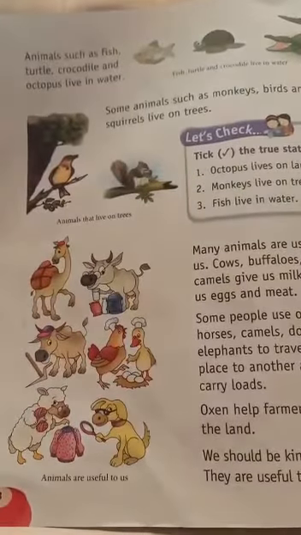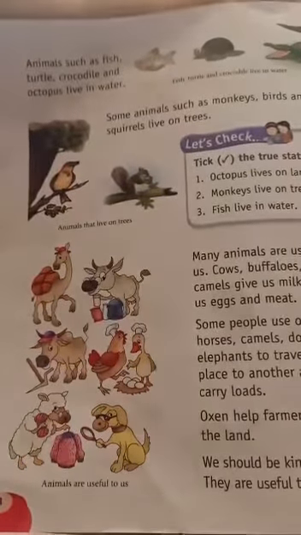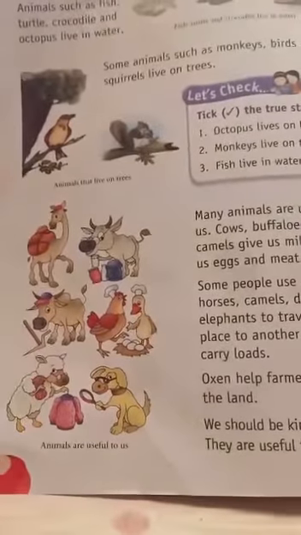So I hope you have understood about the animals. So here there is also a homework. Match animals in column A with where they live in column B. Squirrel, you have to match with the correct one where the squirrel lives.